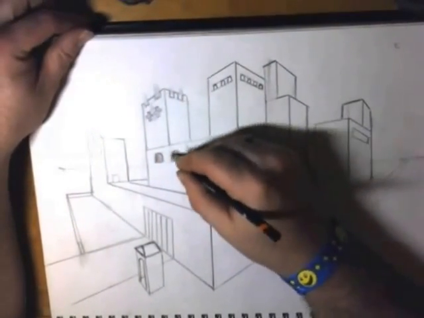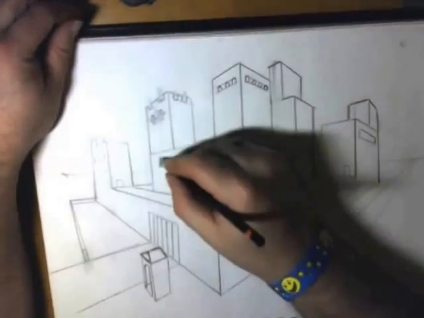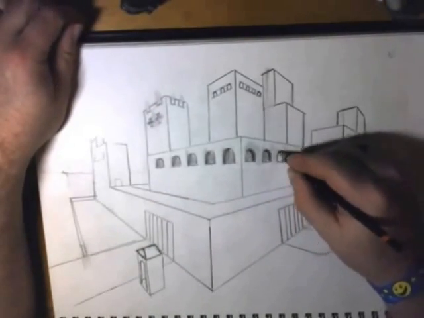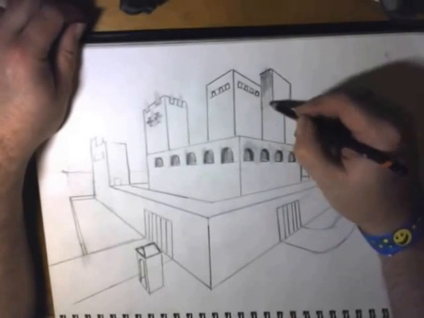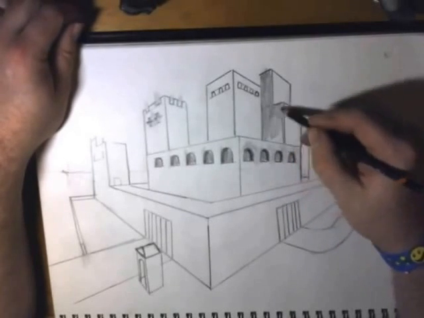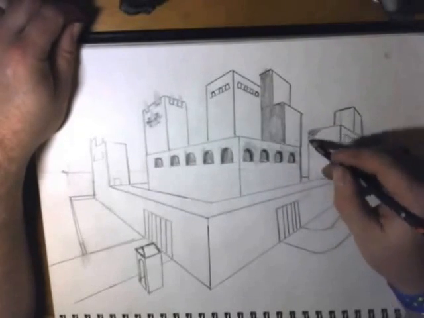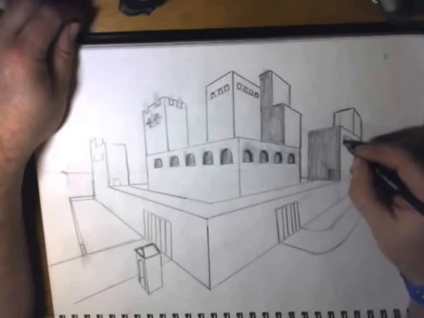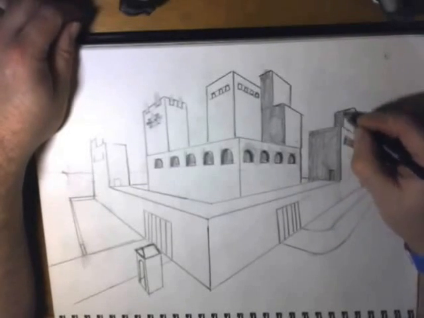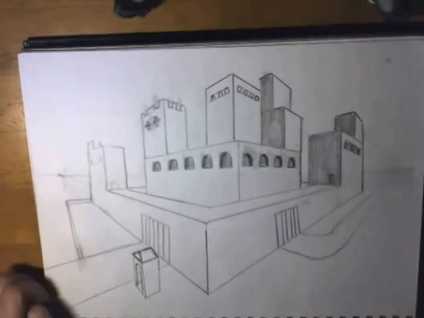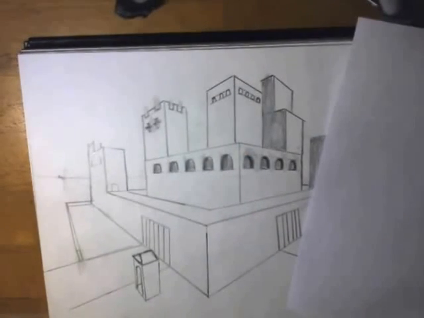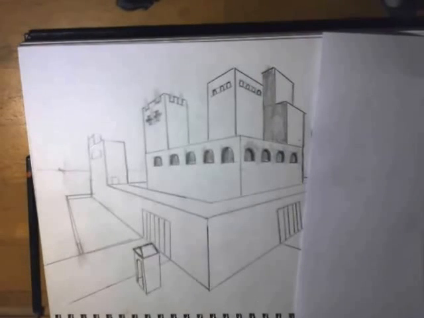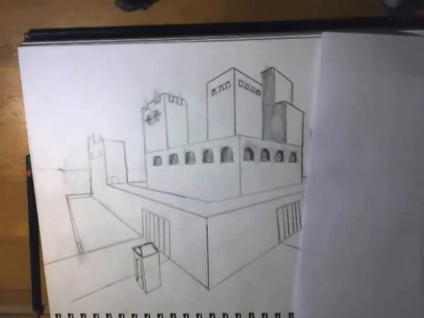Okay, everybody, I'm going to add in some shading here. I'm going to start out by simply dropping in some shadow into these windows. Then I've determined that my light source is on the right hand side, so anything that's going to the left is going to be in shadow. I'm simply using a 4B pencil, nothing fancy. I do like to put down a piece of paper. It just helps me so that I'm not smudging my drawing.